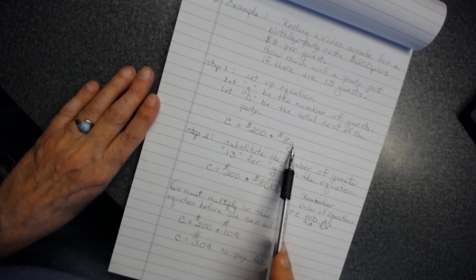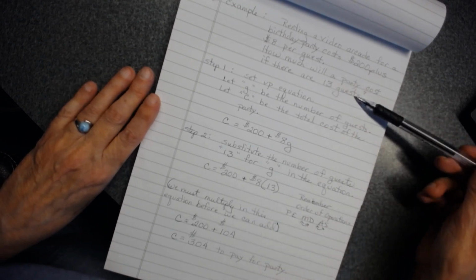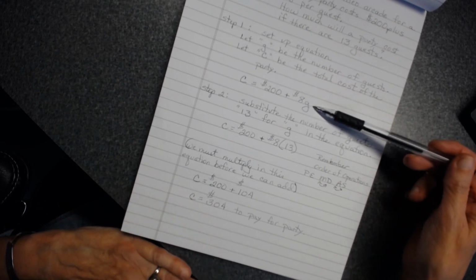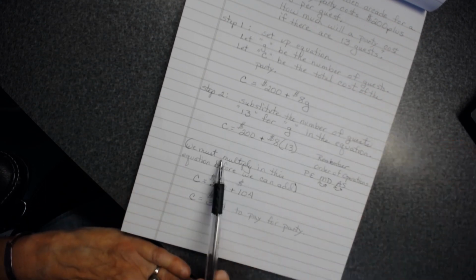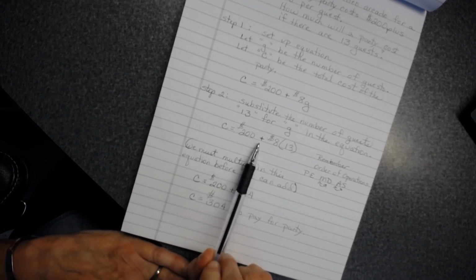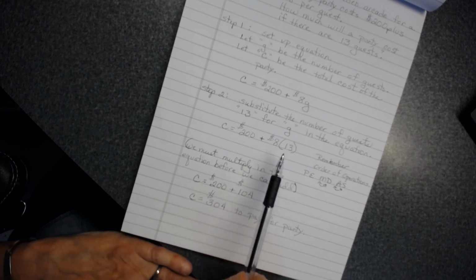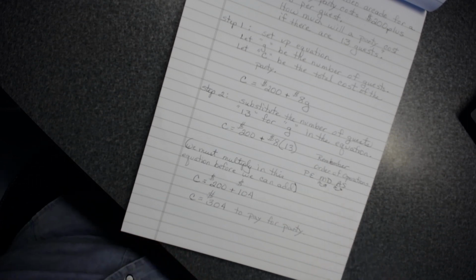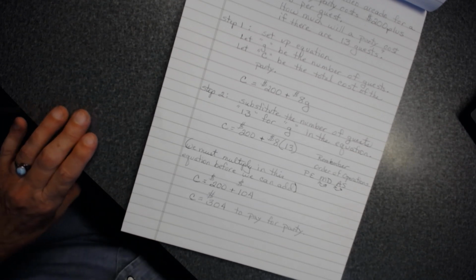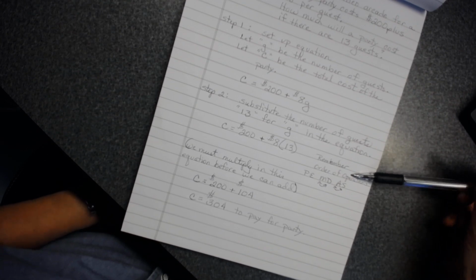G, we could put any number there that we so choose. This problem tells us there are 13 guests, so we will substitute 13 for G, and we'll have it right here. C equals 200 plus $8 times 13. Okay, now we have to remember when we're solving equations or simplifying expressions to follow our order of operations.